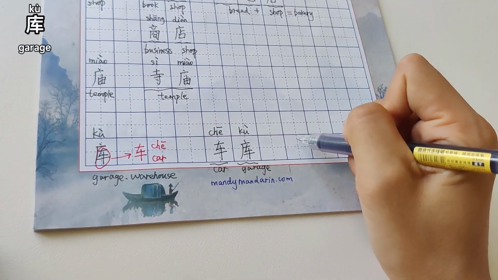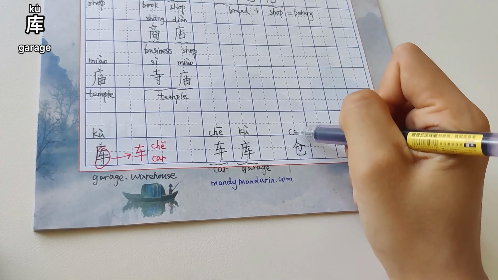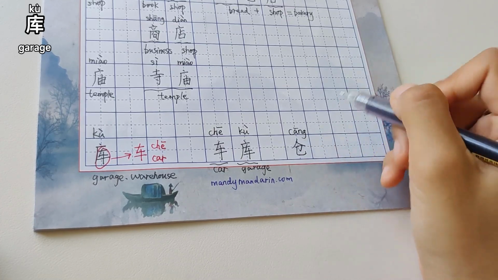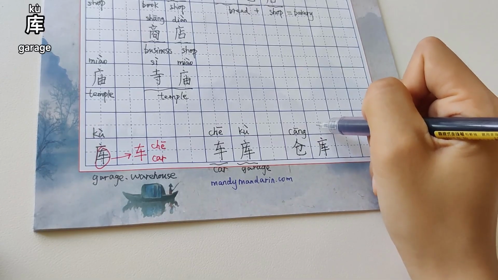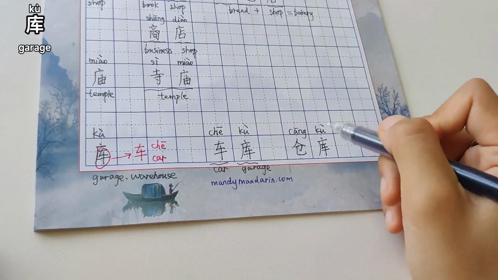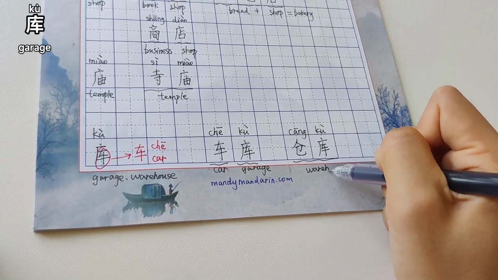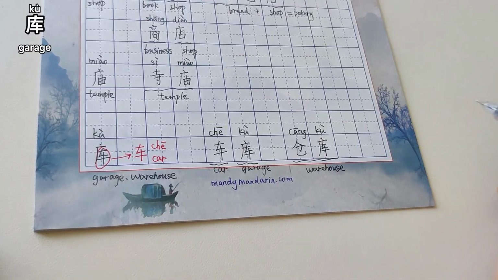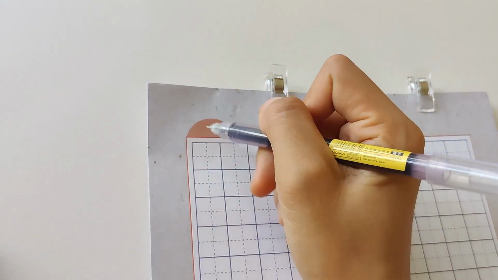And the next one. 仓库. 仓库, it would be the warehouse. Let's continue. Next one.